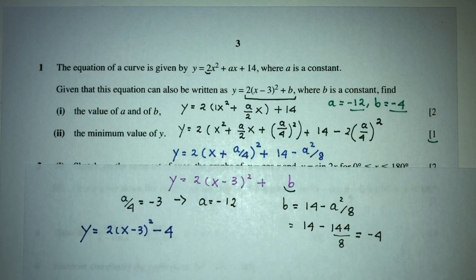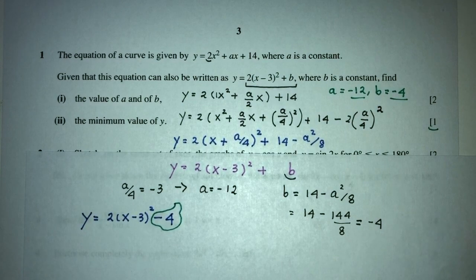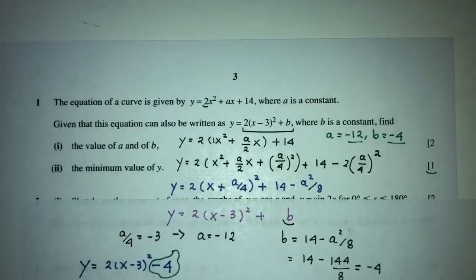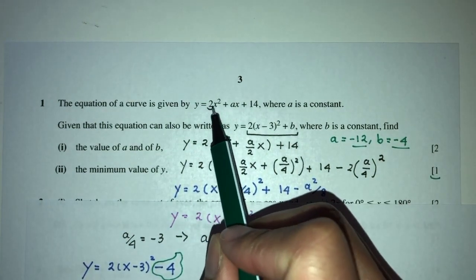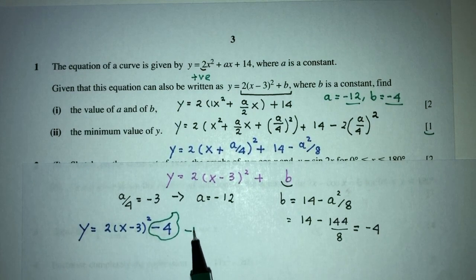Now, whenever you complete the square, the value at the end is called the stationary value. It can be a maximum value or it can be a minimum value. Now, because the coefficient of x squared is 2, which is a positive value, so the value here will be your minimum value.